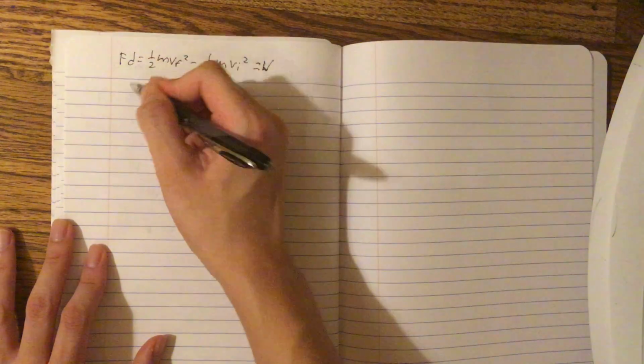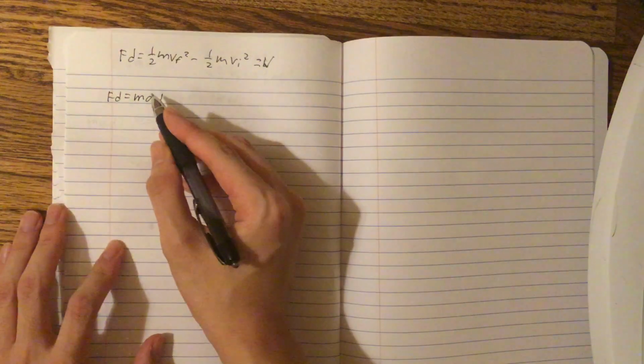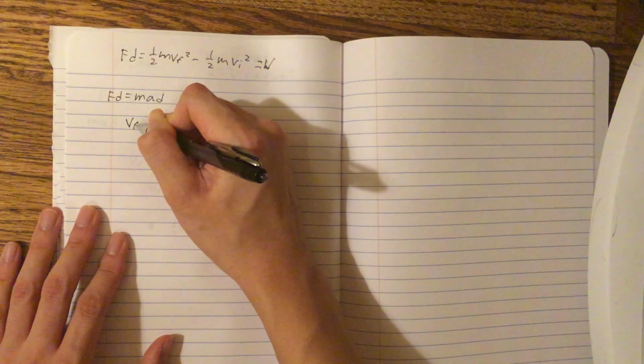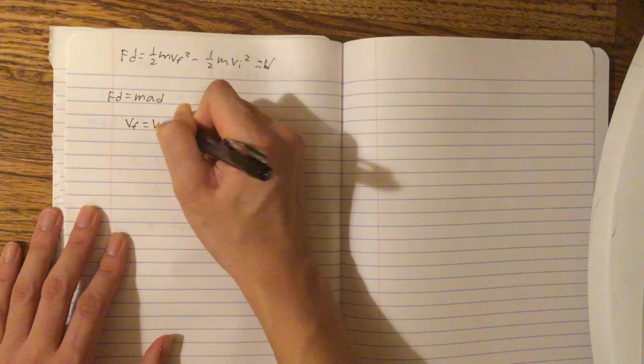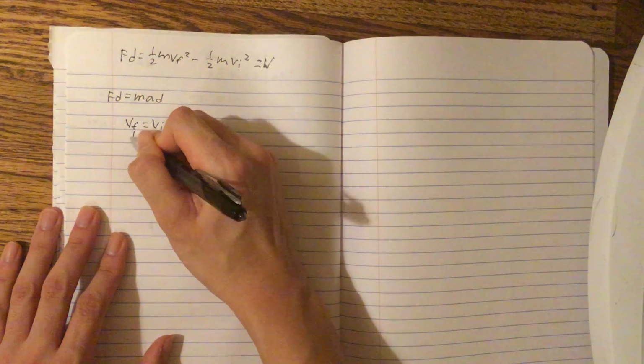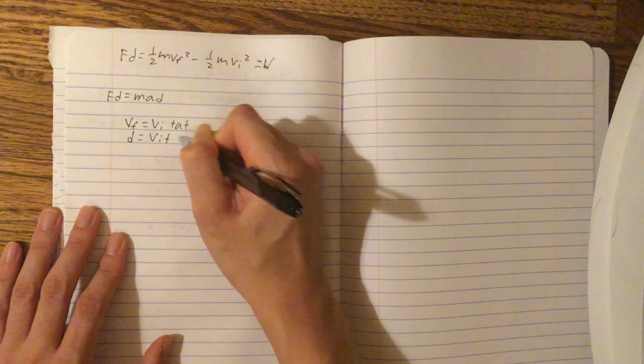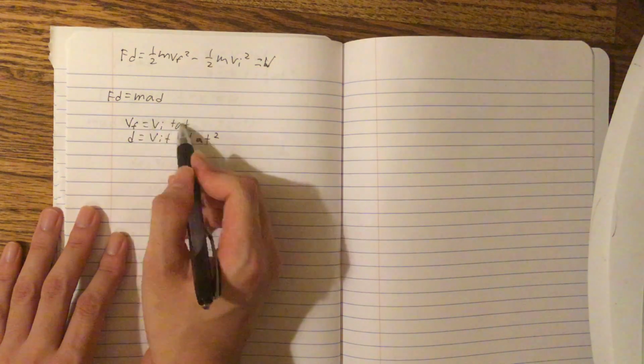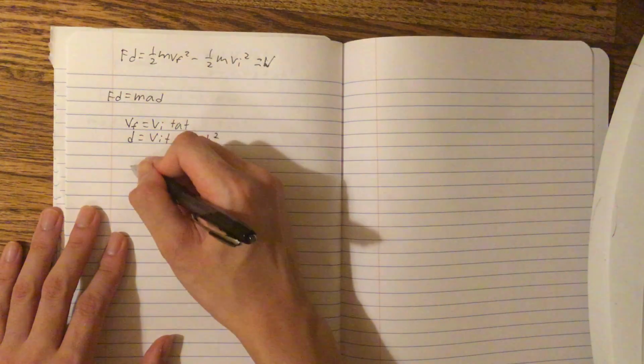If we assume that, then Fd would just equal mad. And if the force is constant, let's also assume the mass and acceleration are constant. The acceleration also equals something else. We have the kinematics equations that v final equals v initial plus at, and that d equals v initial times t plus 1/2 at squared.